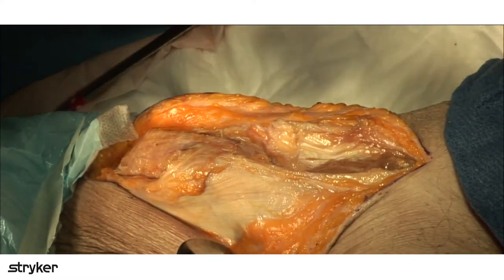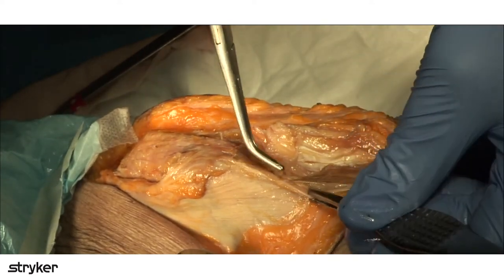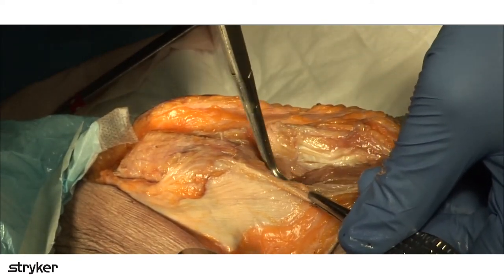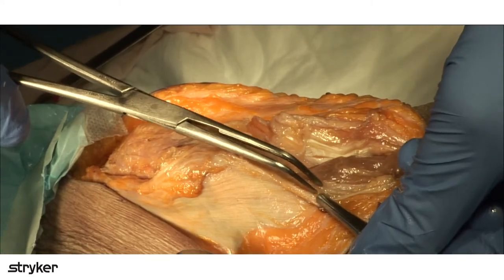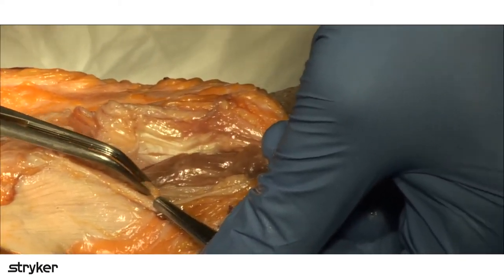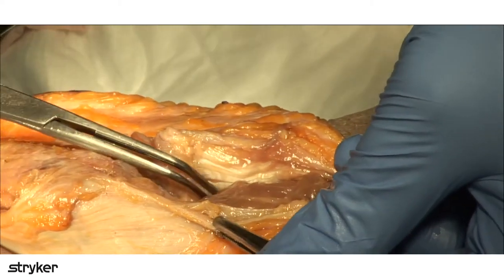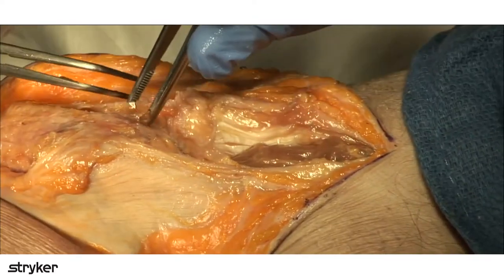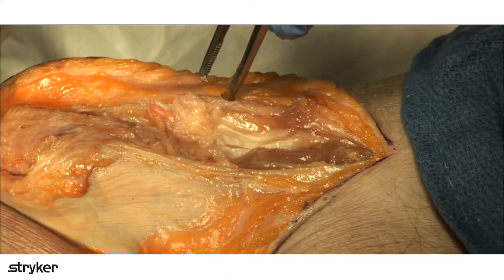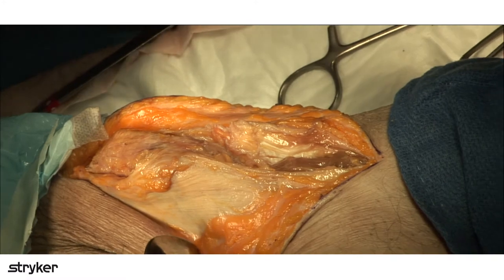You can see we exposed at least one small branch of that right here, still contained in your sartorius with the ASIS osteotomy. So it protects that nerve to some extent.